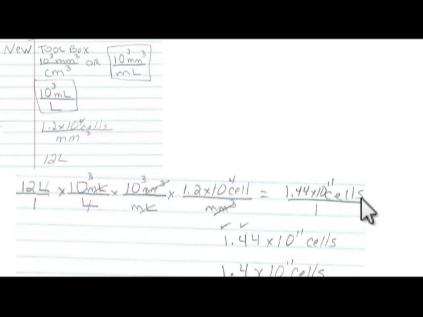So let me reset up my problem. I want to end up with cells. And I already established that I can use this term because it has cells on top. And this is where we left off. So we had 1.2 times 10 to the 4th cells on top and millimeters cubed on the bottom. So now I got to get rid of millimeters cubed. So I come up here and I see this term has millimeter cubed in it. So I'm going to leave it so that millimeter cubed stays on top. And that allows me to cancel millimeter cubed and leave cells.